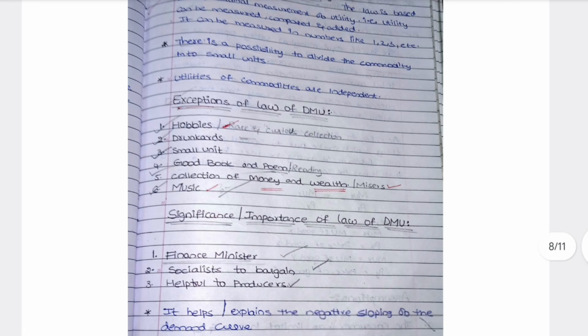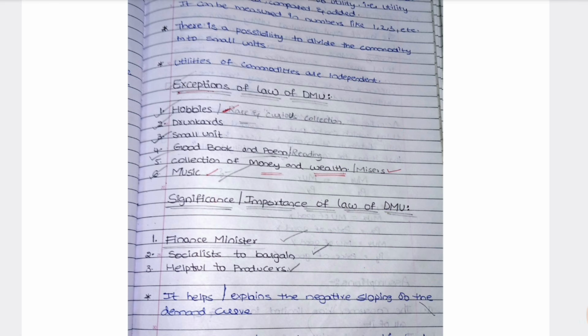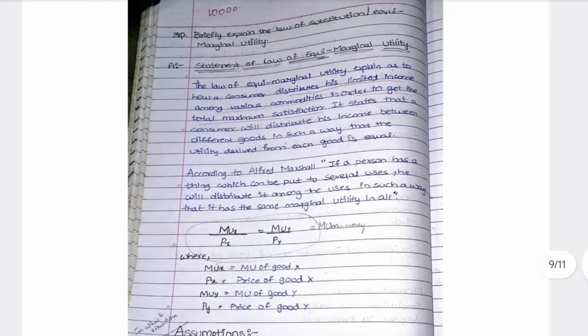Okay, so what are the exceptions in this type of things? This law will never work out for those. The importance of this for a finance minister, social bargaining, and helping producers is not important, but I am saying. Okay, so what is the law of DMU? Definition of law of DMU, statement of law of DMU, table and graph explanation, assumptions and exceptions are important. That's it. If you remember this much, you can write more than 3 sides of the page. Okay, so this is the thing.